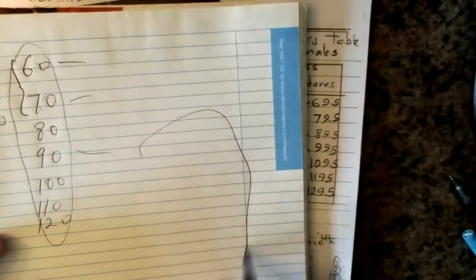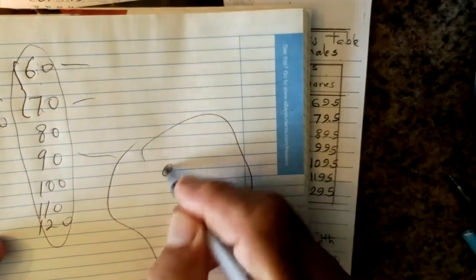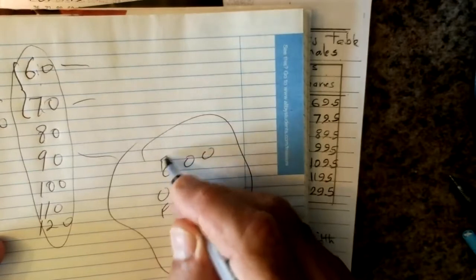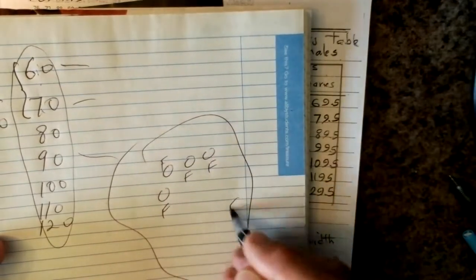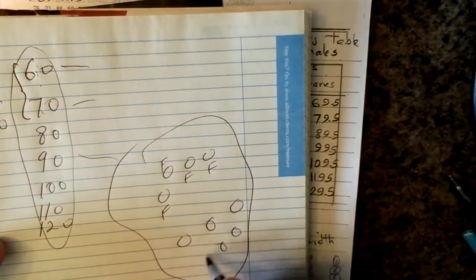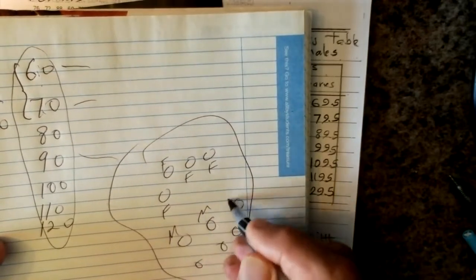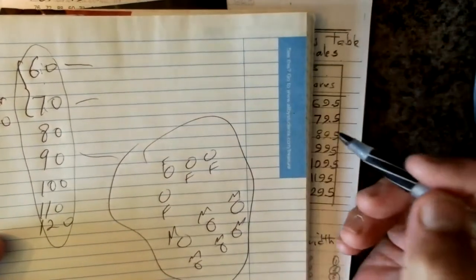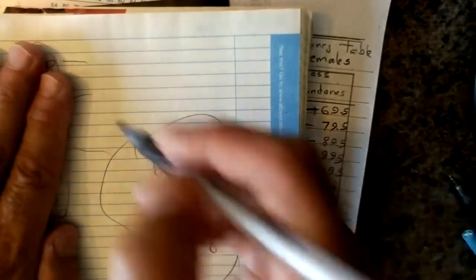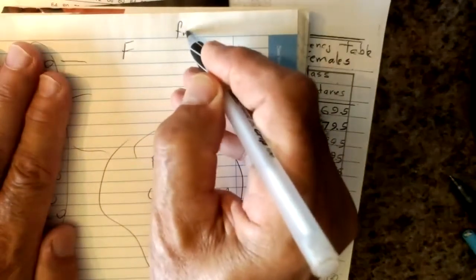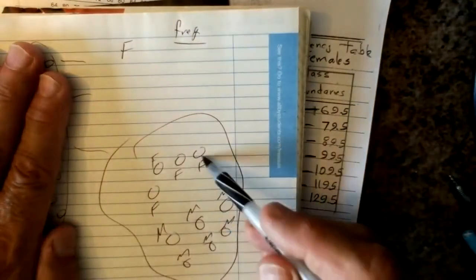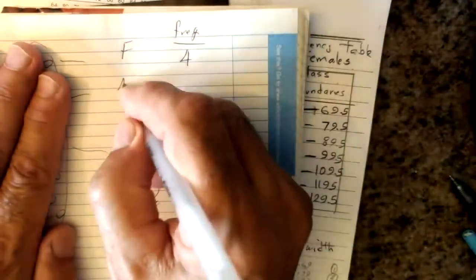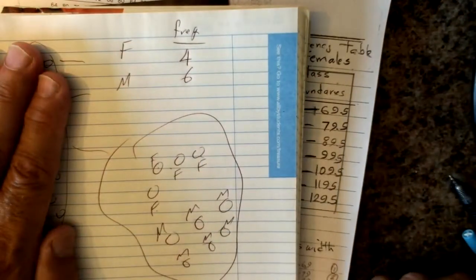See, like if there is one classroom and there are, let's say, 4 females and 1, 2, 3, 4, 5, 6 males, then if I want to create a frequency table for this, I just put female. What is the frequency of female students? How many do we have? 1, 2, 3, 4. What is the frequency of males? 6. There are 6 of them, right?